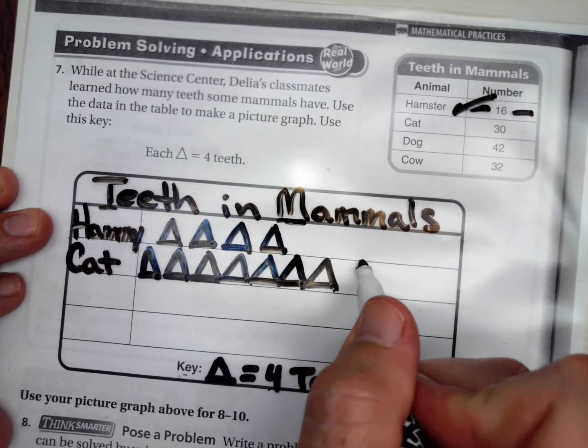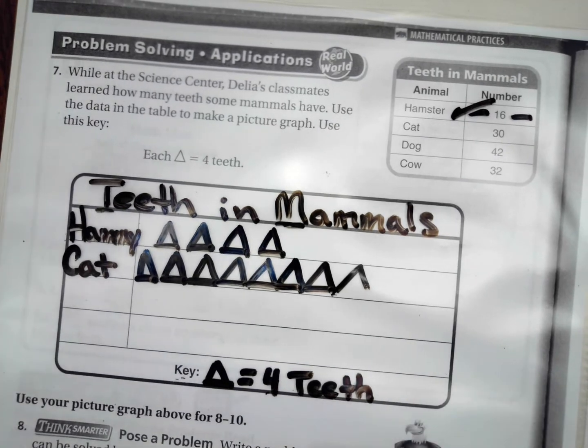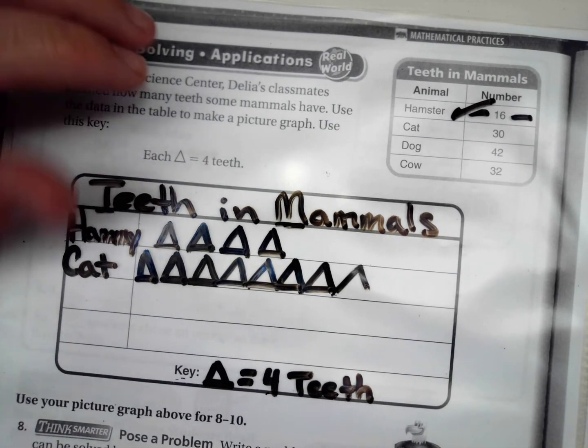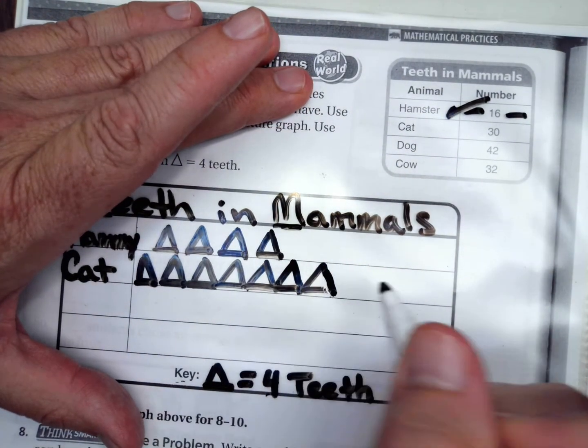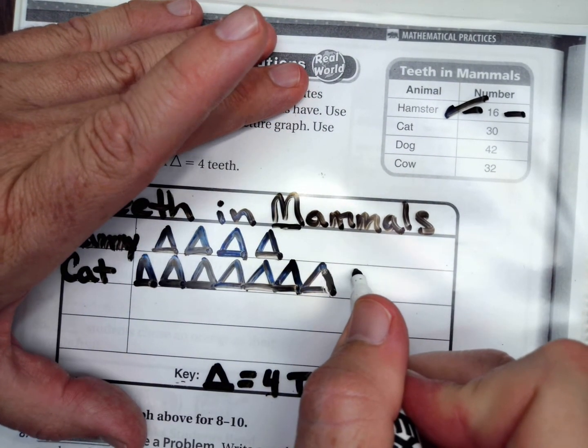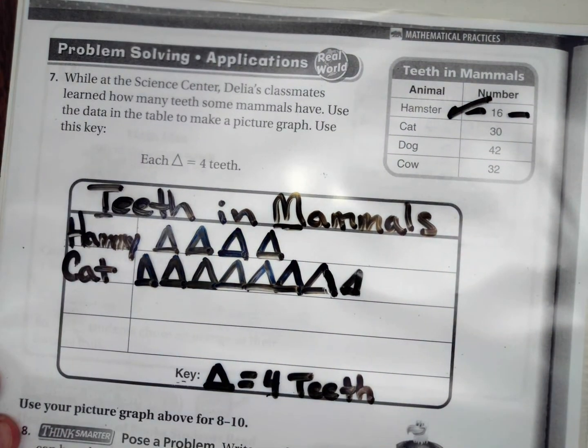and 4 more is, wait, 4 more would be too many. What am I going to do? Haha. We are going to draw a half triangle. So there's my half triangle.